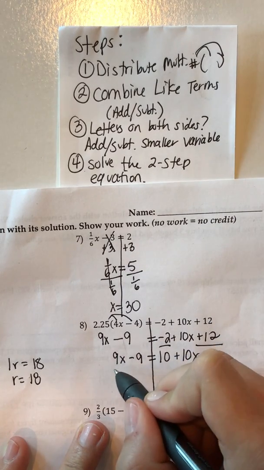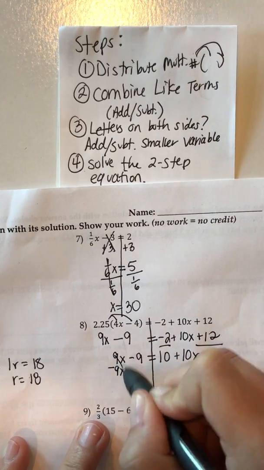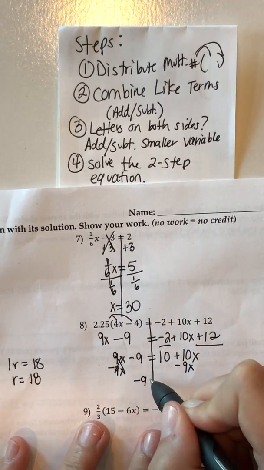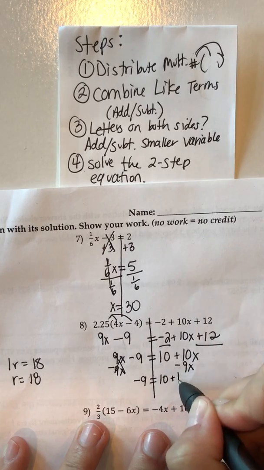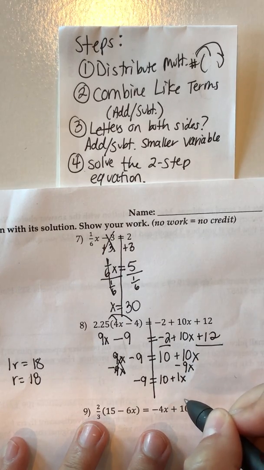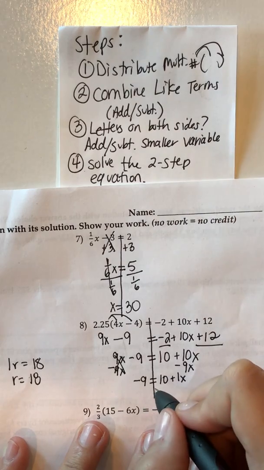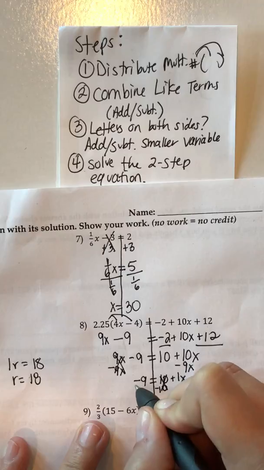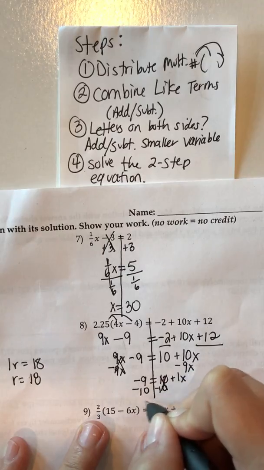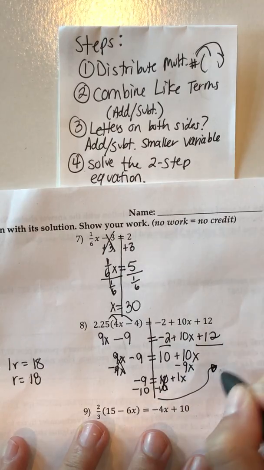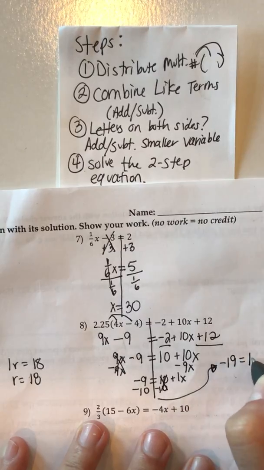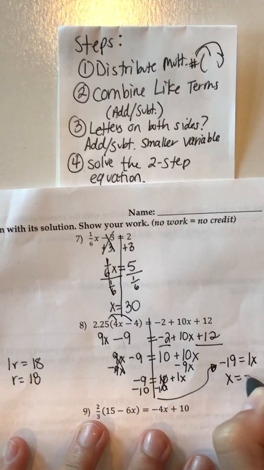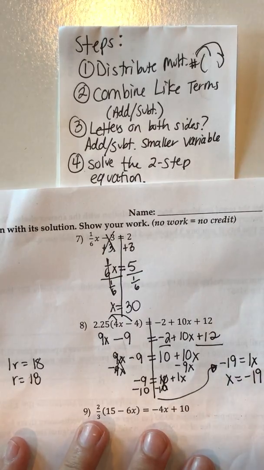So the smaller letter is 9x. I'm going to move it by subtracting it on both sides, and I get negative 9 equals 10 plus 1x. Lastly, I just want to solve the equation. So I'm going to move the number without the letter, which is the 10, by subtracting it on both sides. And I get that negative 19 equals 1x. I could divide both sides by 1, but I do not need to, because this is the same as saying x equals negative 19.